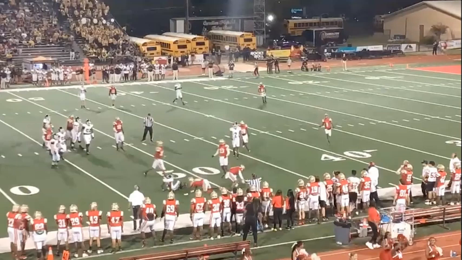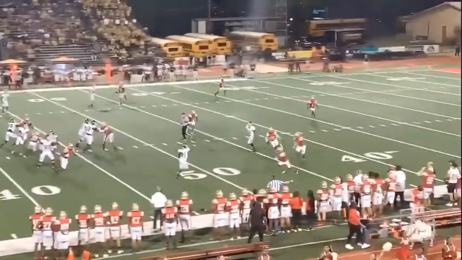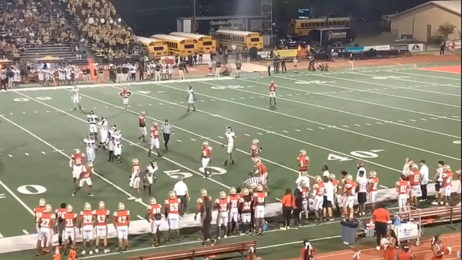But again, the responsibility is on the defender to make the contact legal. He has to make the adjustment to make sure that he's delivering a clean and legal hit. Again, I hate it, especially a situation like this, but them are the rules. So, it is a safety foul, so we have to go by that.